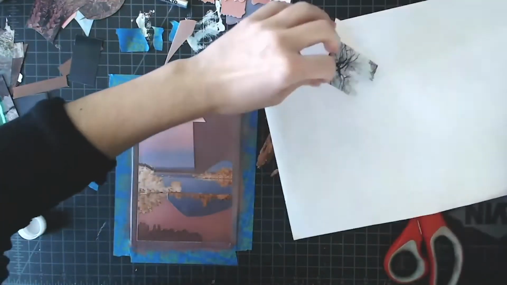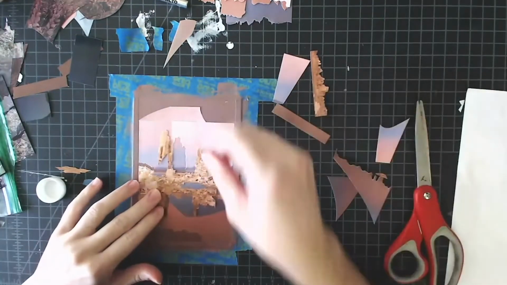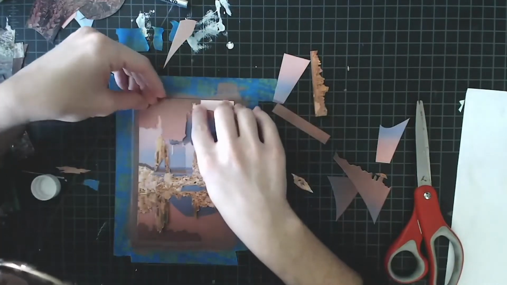As you can see, I'm going in now and just adding some layers. I'm kind of just playing with the boundary. I moved these images around quite a bit. This is also something that I'm going to recommend when you're working with collage. Make sure you try a variety of different orientations of an image.